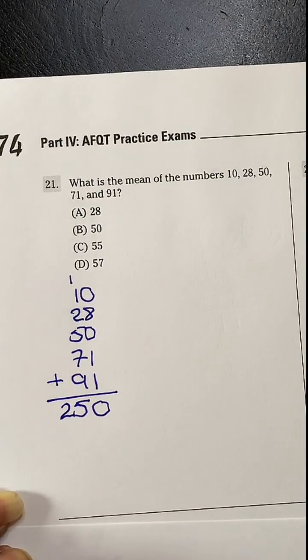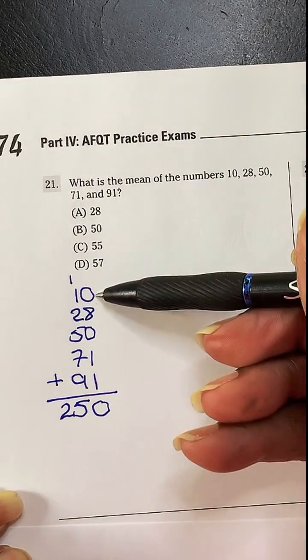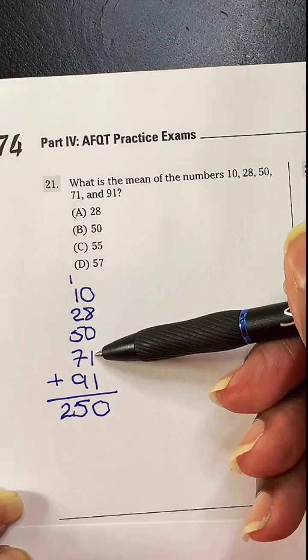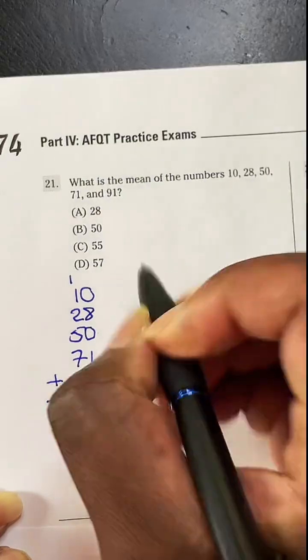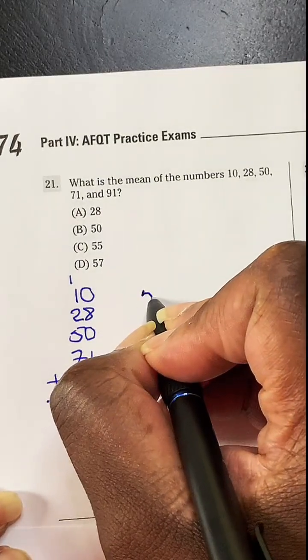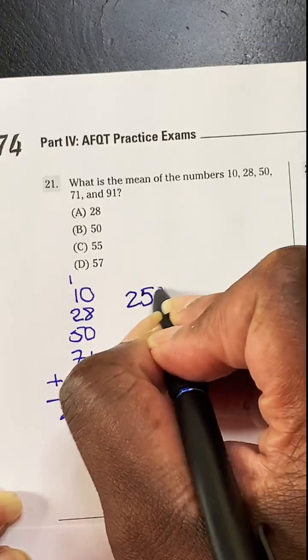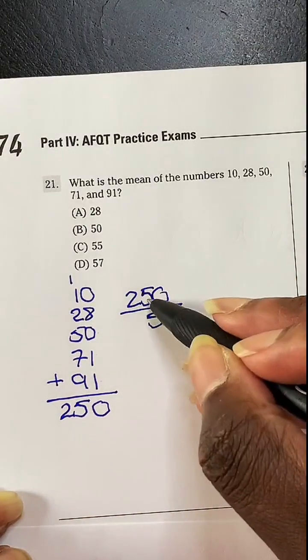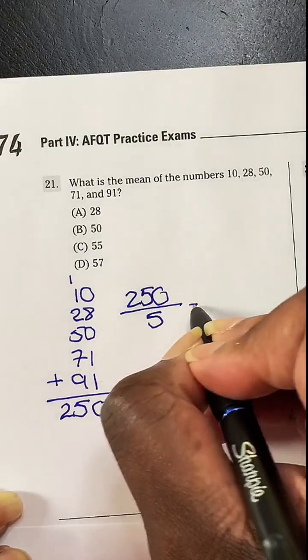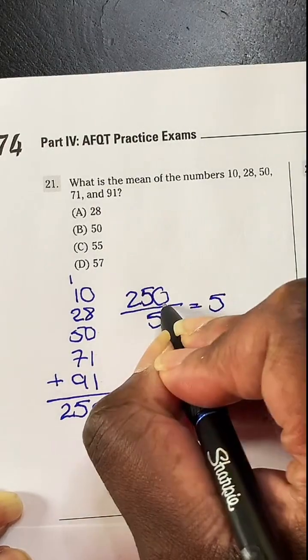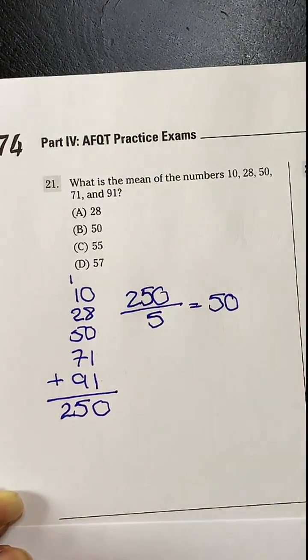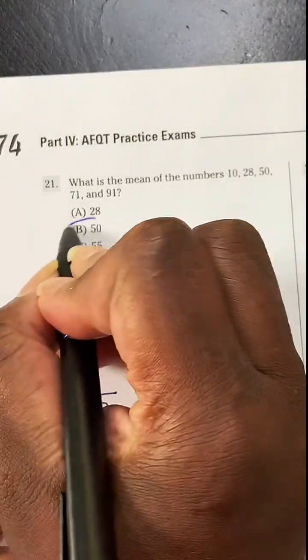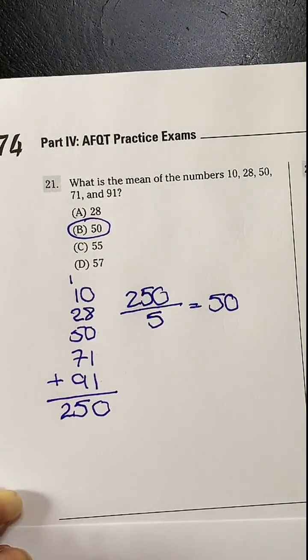So we have 250. And there were 1, 2, 3, 4, 5 numbers. So that means our 250 divided by 5. So we know that 25 can be divided by 5, 5 times. And that extra 0, tack it on the end. So our answer is going to be B, 50.